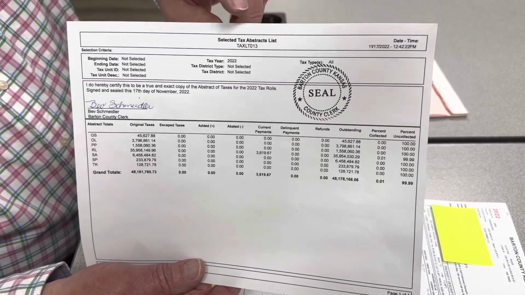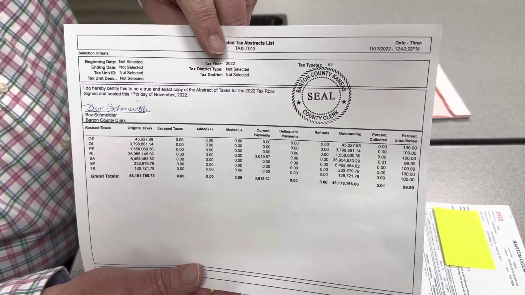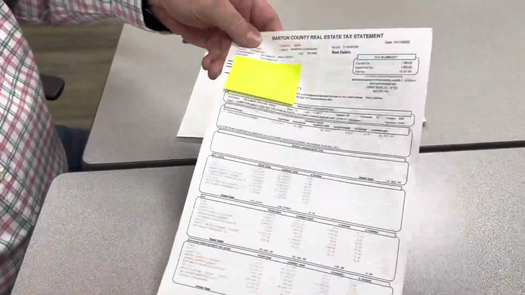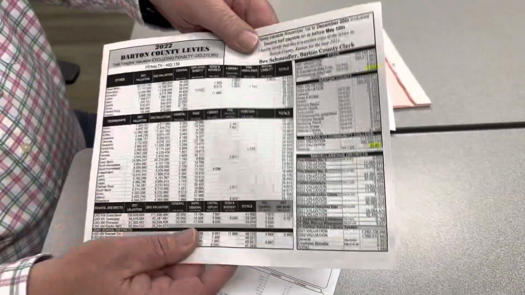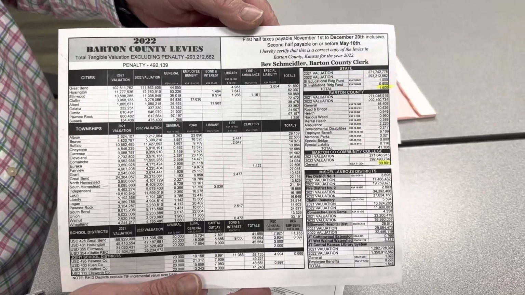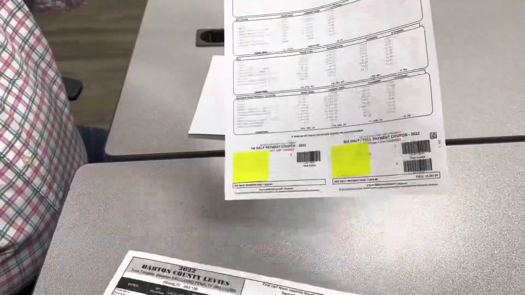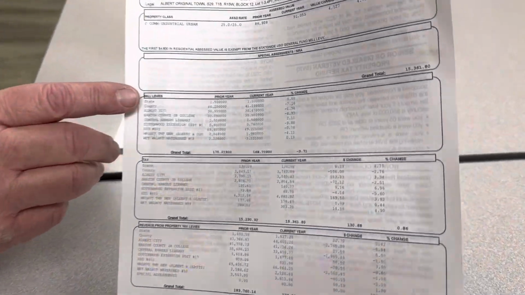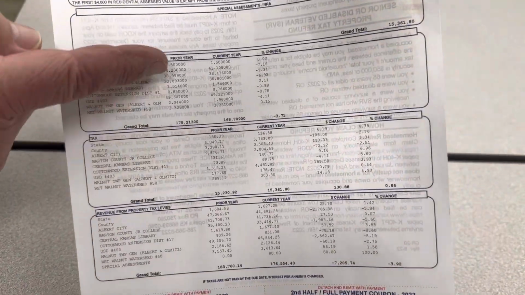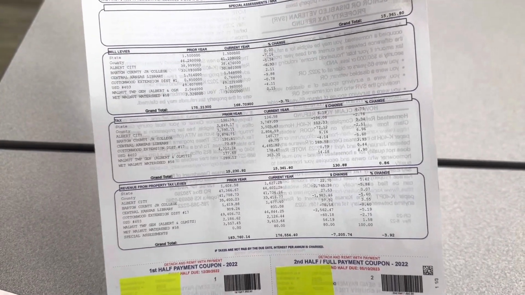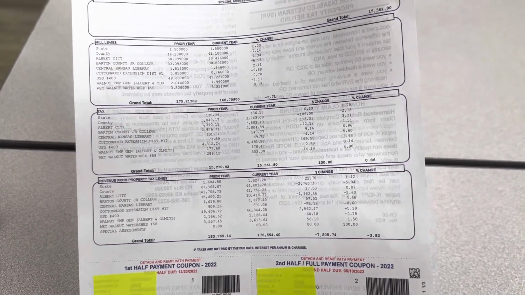We can now generate our tax statements, which are here, and check them with the mill levy that she has generated with everything else. On the tax statements, once you get them, I'm a little ahead of myself, but you'll notice the mill levies. You'll have the prior year and the current year. This is what's generated from all the values from all the entities on the mill levy sheet.